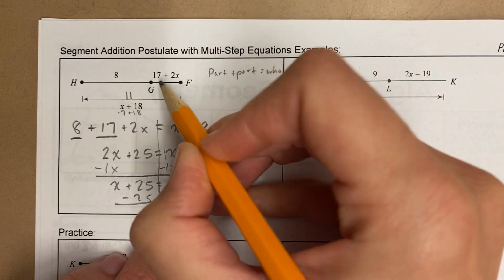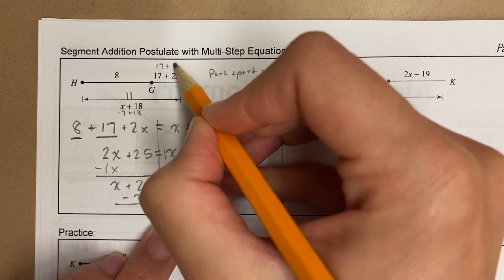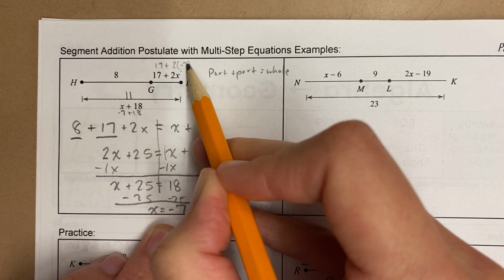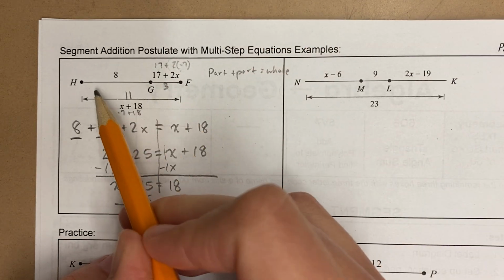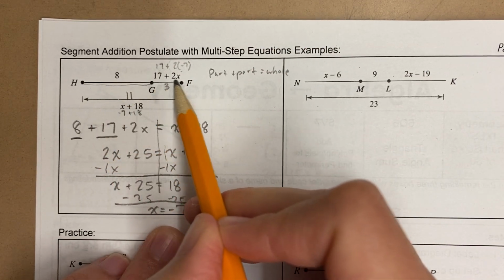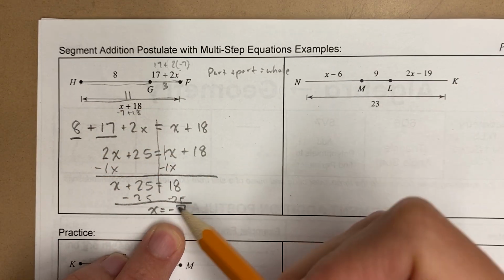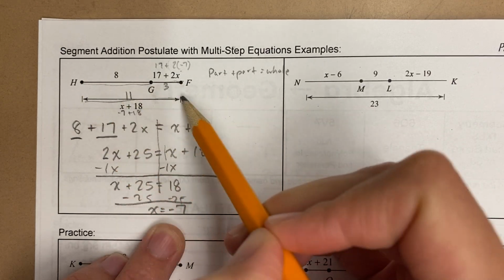Let's check this one. This is 17 plus 2x. So that's 17 plus 2 times -7. Okay, that's going to be 17 minus 14, right? This becomes minus 14. 17 minus 14 is 3. So this is actually totally fine. Look, this segment is 8. This segment is 3. 8 plus 3 is 11. Totally works. And see how I checked it is I plugged back in and I made sure I still had part plus part equals whole.